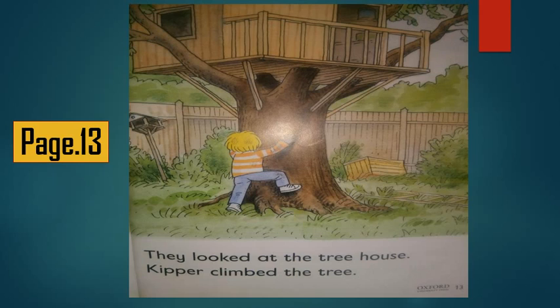Kipper climbed the tree. Repeat these sentences. They looked at the tree house. Kipper climbed the tree. Very good.